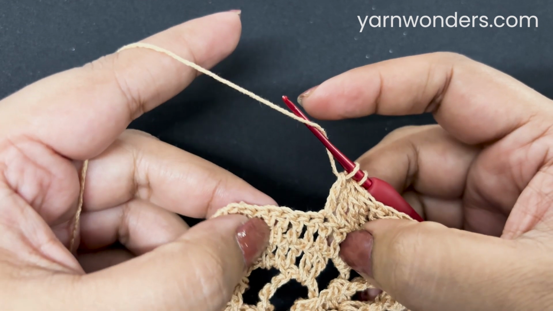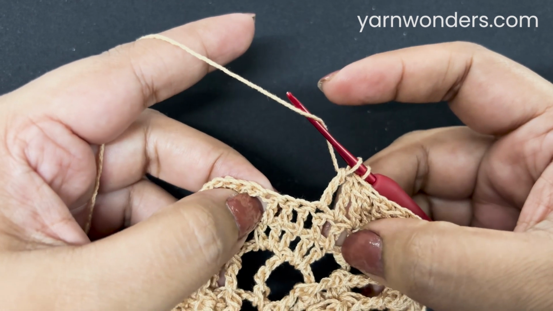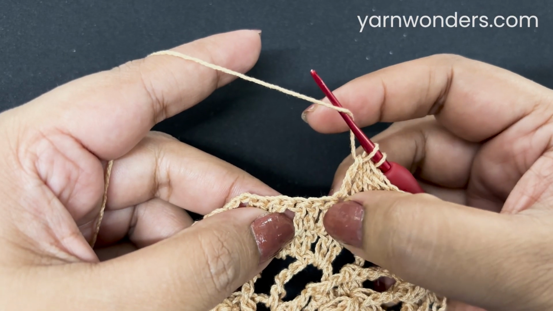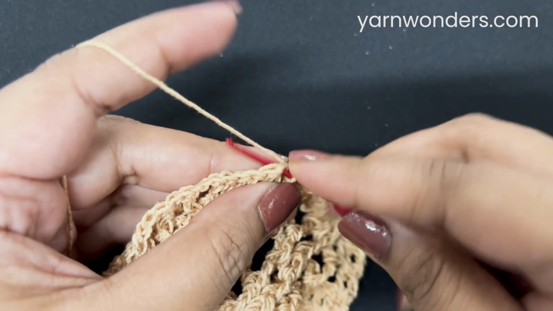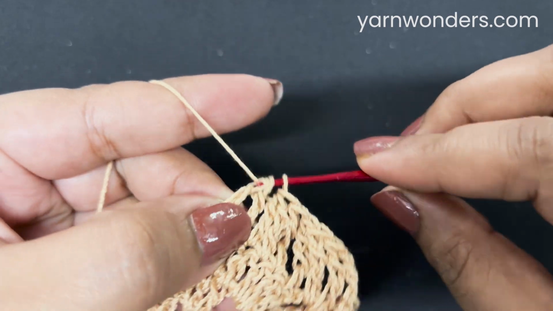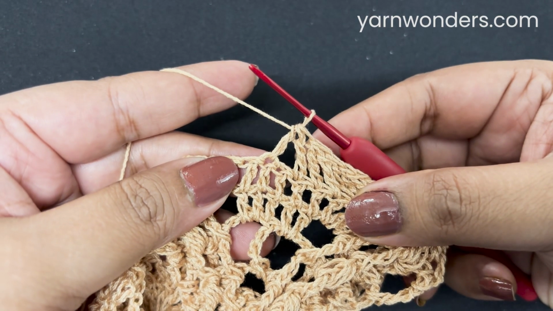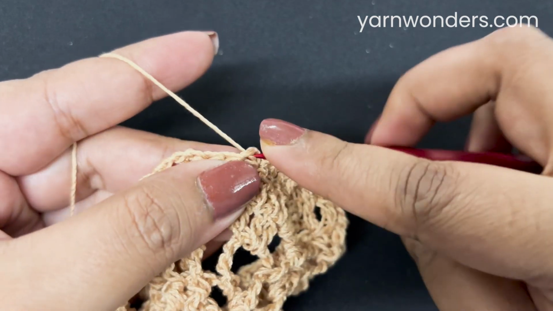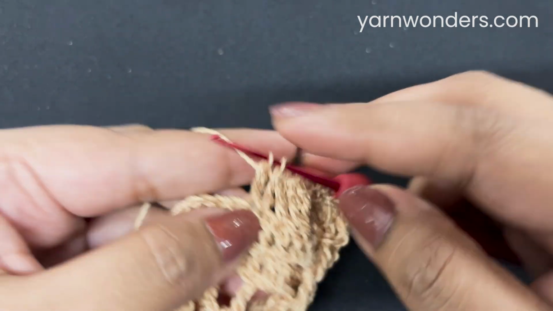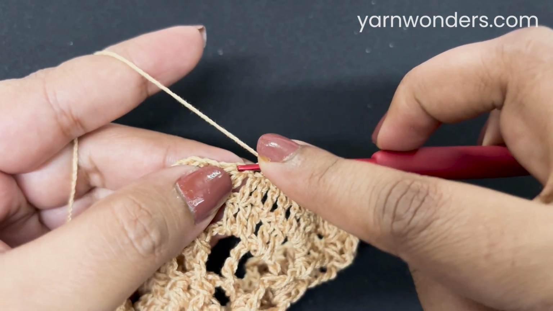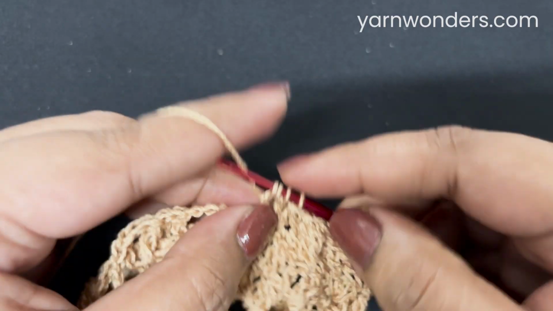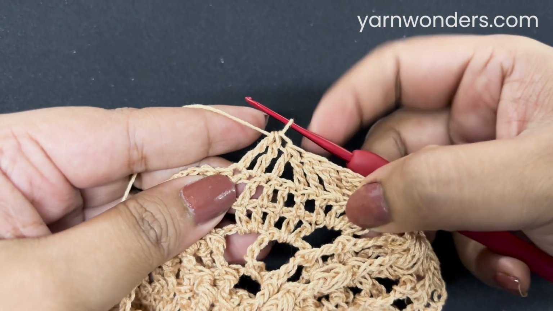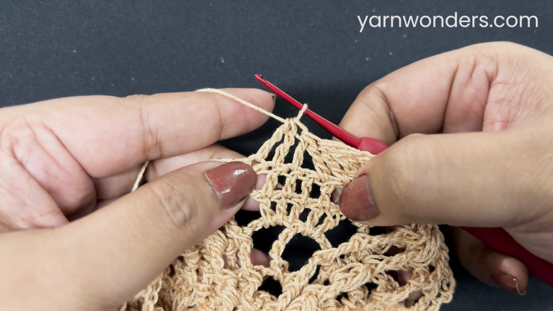Okay, so you see these 5 stitches here. You're going to skip this middle stitch right here and go into the next stitch and work a decrease. Okay, again work 1 decrease into the next 2 stitches.